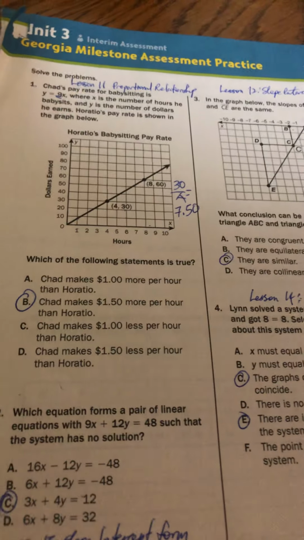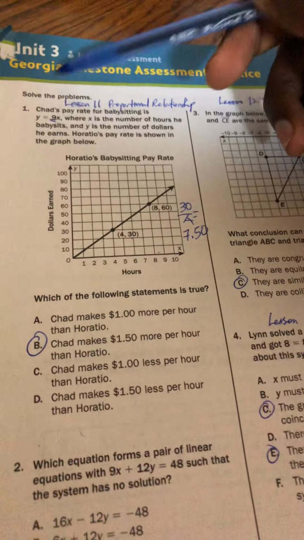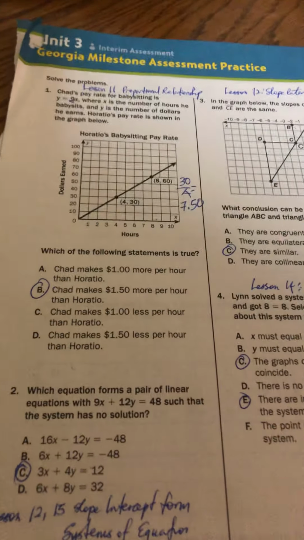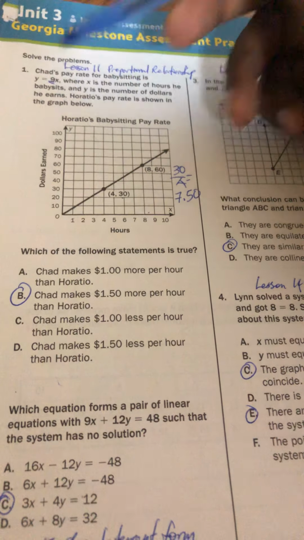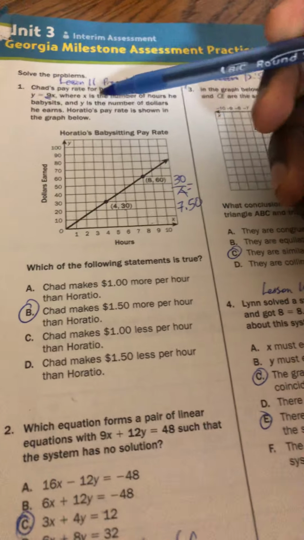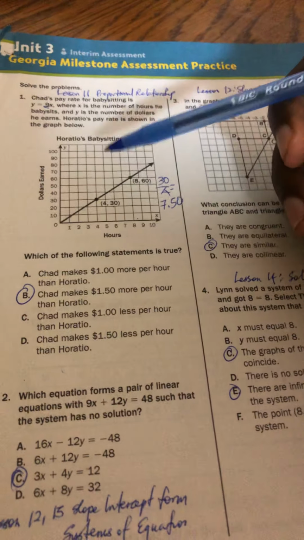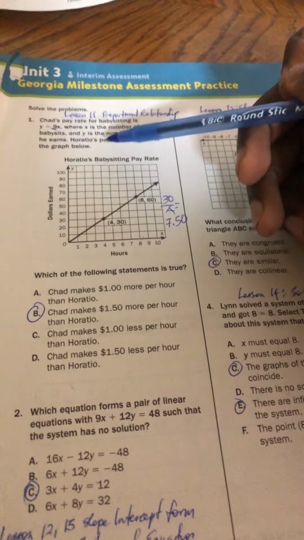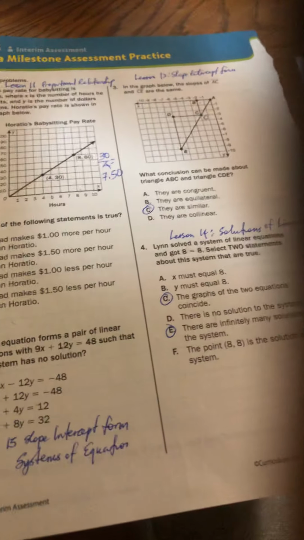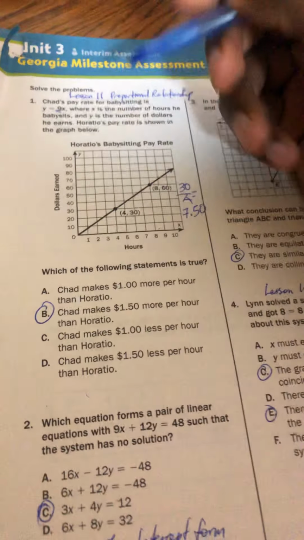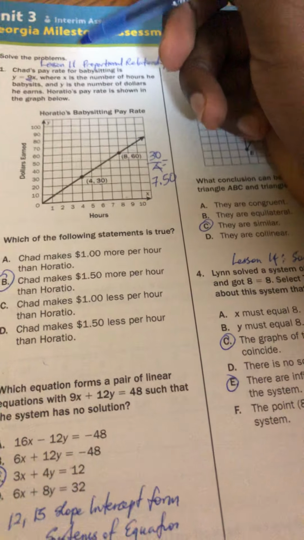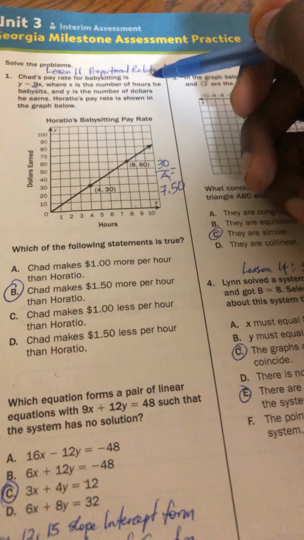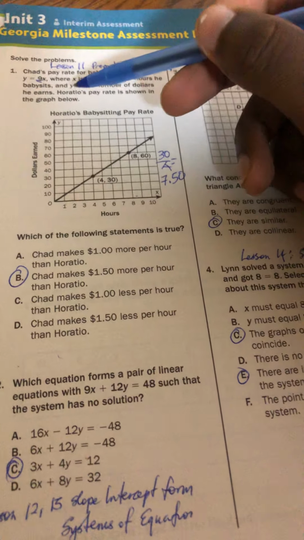Question number 1 says, Chad's pay rate for babysitting is y equals 9x. Okay, so y equals 9x, that is y equals mx, which is our slope equation. And we know that 9 is our slope. This question is dealing with a proportional relationship, which is dealing with unit rate. From the vocabulary we did on Monday, we know that unit rate and slope are the same thing. So if I ask you what is the unit rate in this equation, you tell me it's 9, where x is the number of hours he babysits and y is the number of dollars he earns.